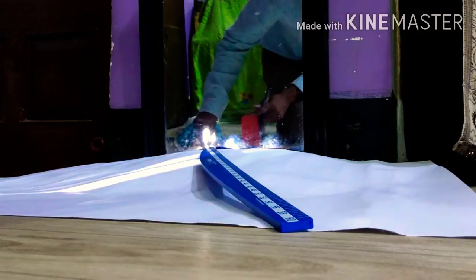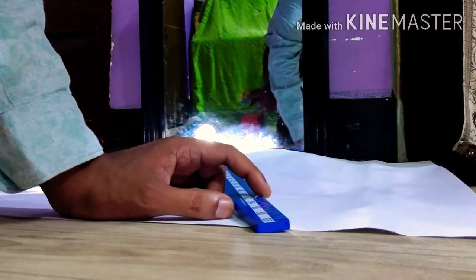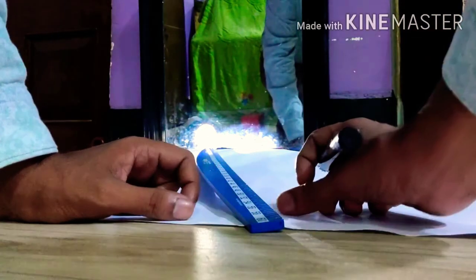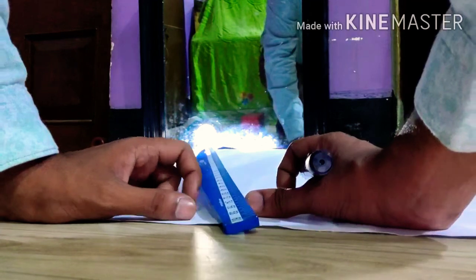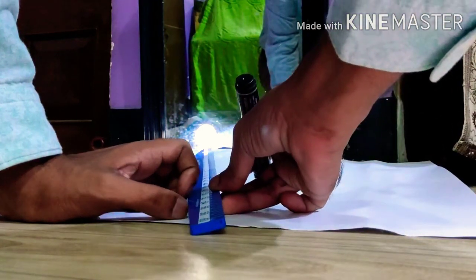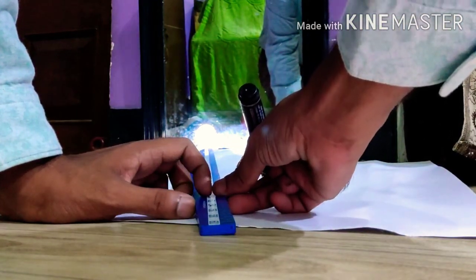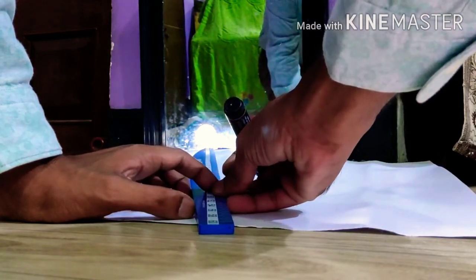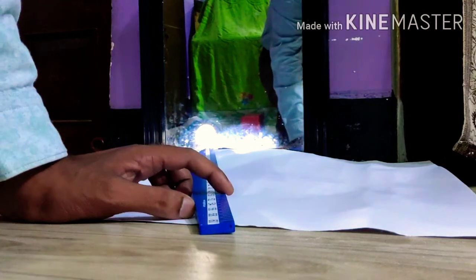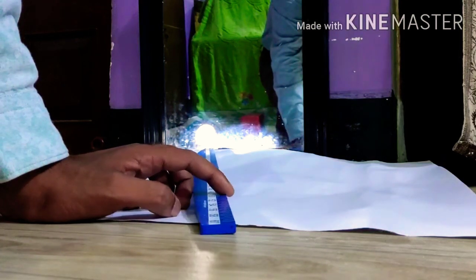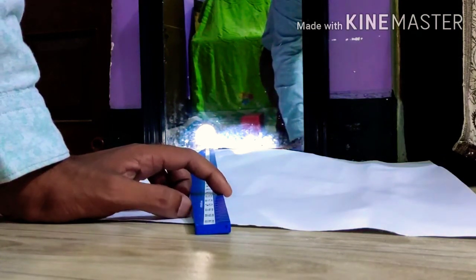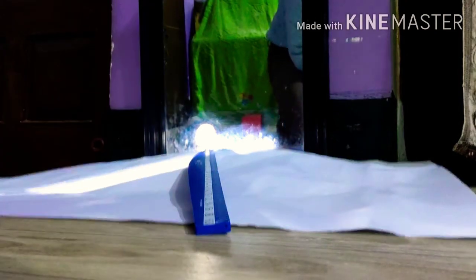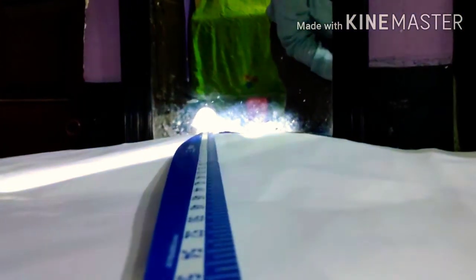Let me keep it here so that I can make the adjustments correct. Okay, this is it. Straight it is coming towards the camera right here. Let's bring it a little bit closer. Is it good?